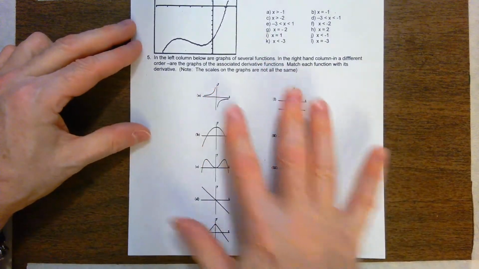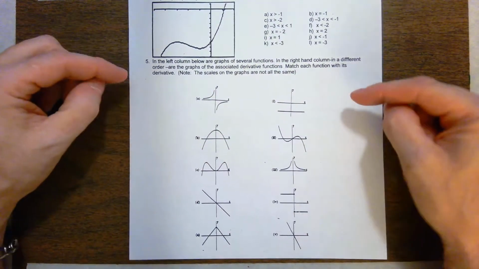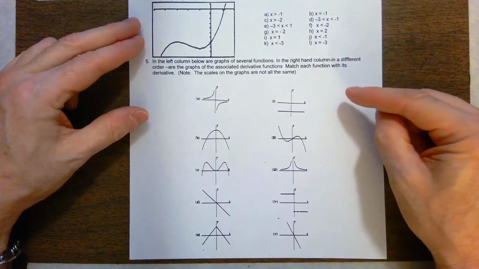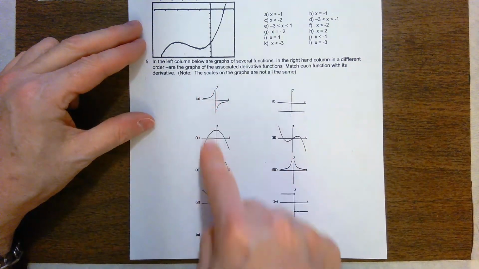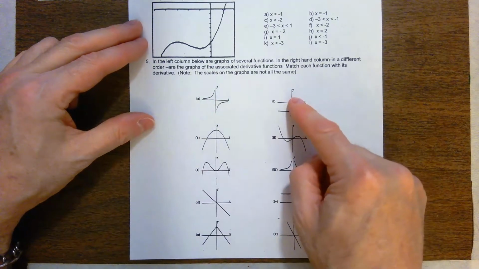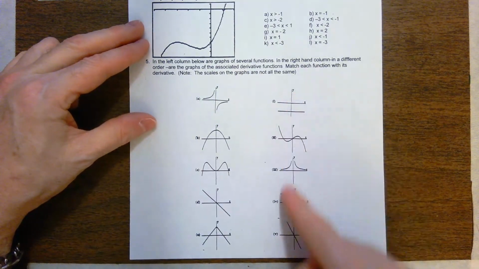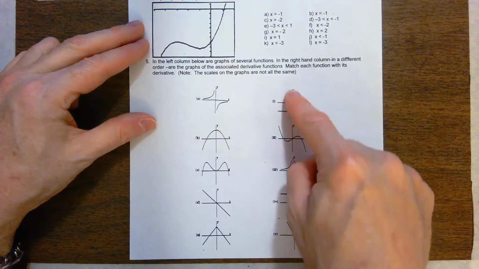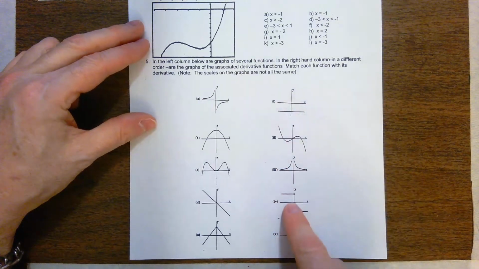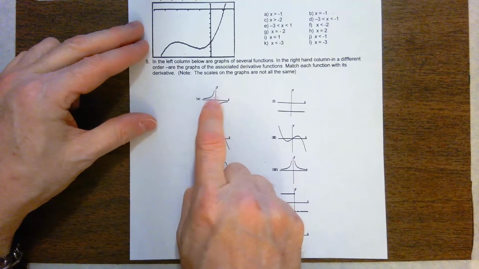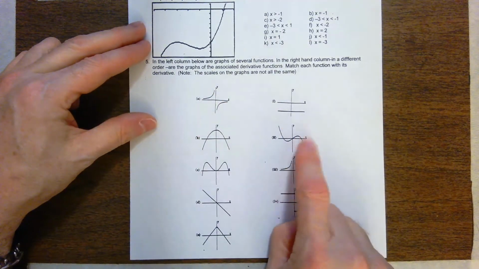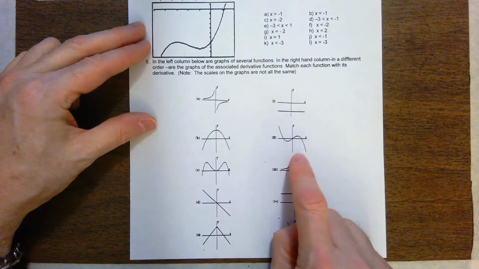And then the final part, the final question here, in the left column below, in this column right here, are several functions. In the right-hand column, in different order now, are the graphs of the derivatives. And I want you to match them up. So this function, if I took the derivative of this function, which one would it match up with over here?